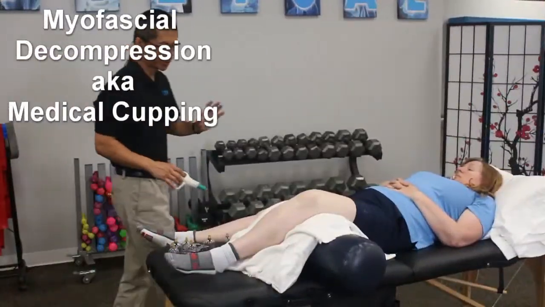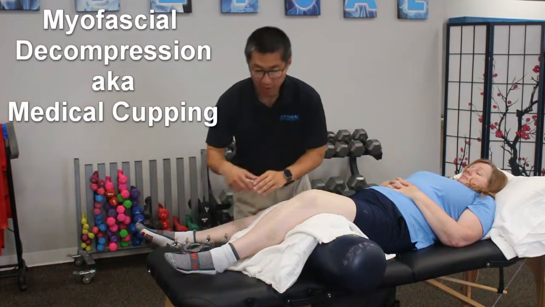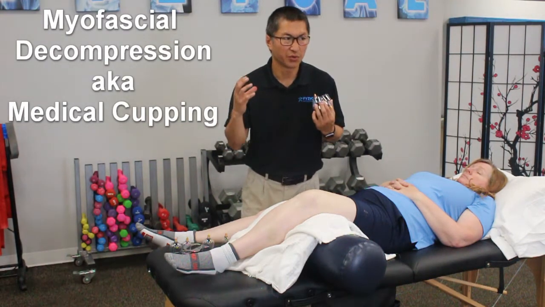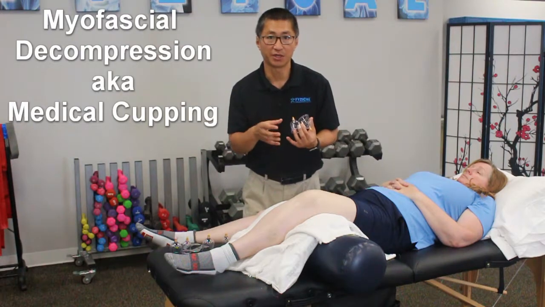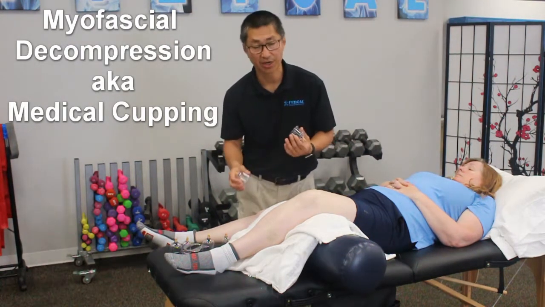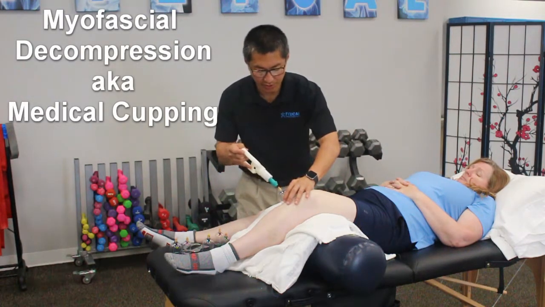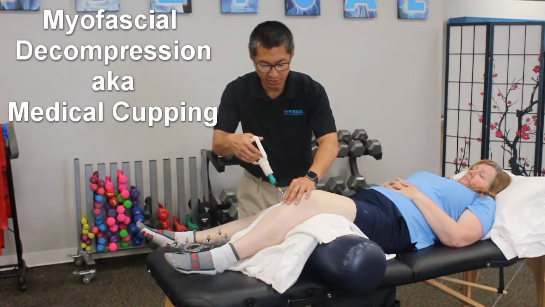Okay, so from there what we're going to do is use some of our cups, or what we call myofascial decompression. And what this does is it allows us to decompress the areas that are injured. Again, when things are injured, they're going to form scar tissue, and what we don't want is that scar tissue to form in a bad way. So sometimes this can help that scar tissue unload and also encourage the circulation to flow into the area. So we already have some cream there, and I'm just going to pop this around the MCL, nice and gently, because this is an acute injury.